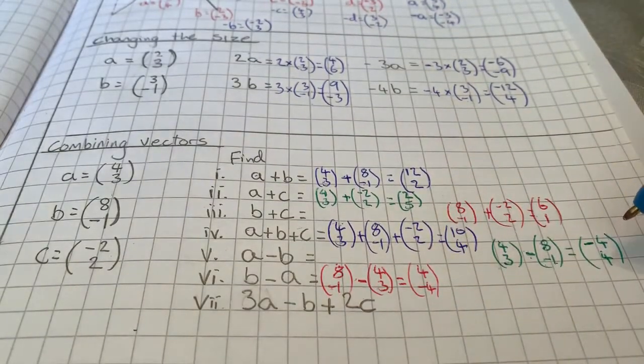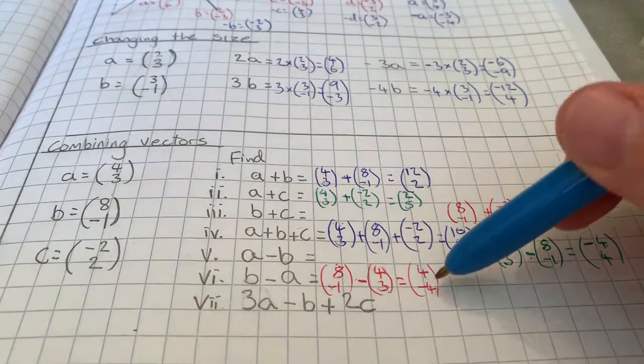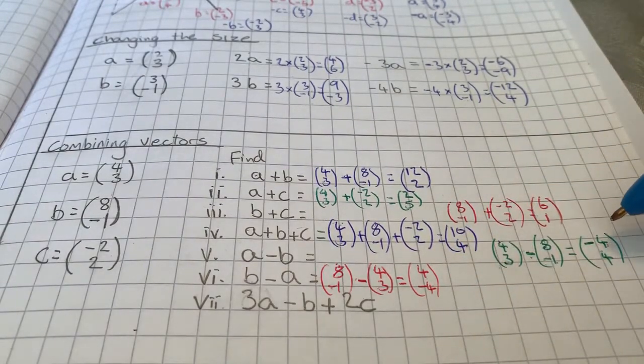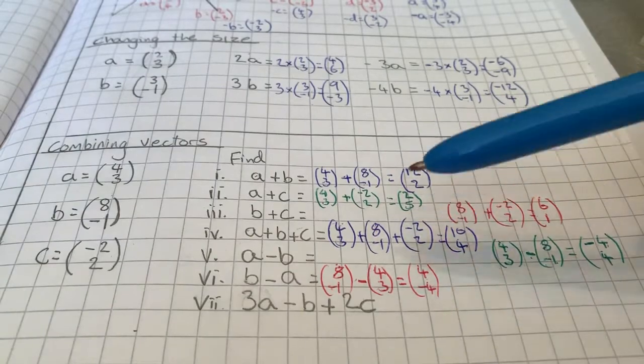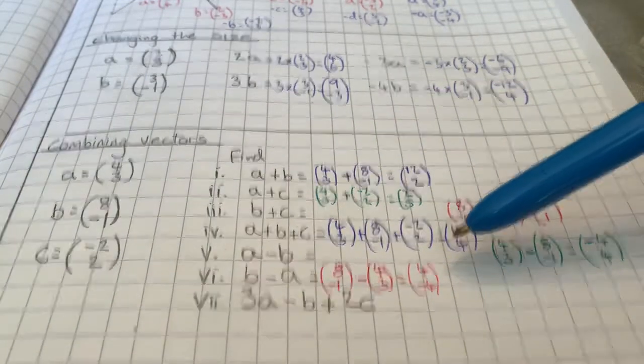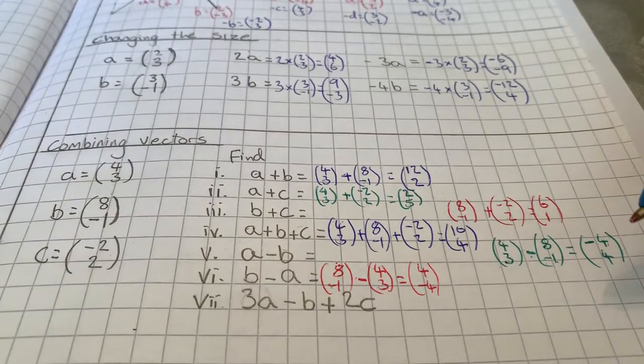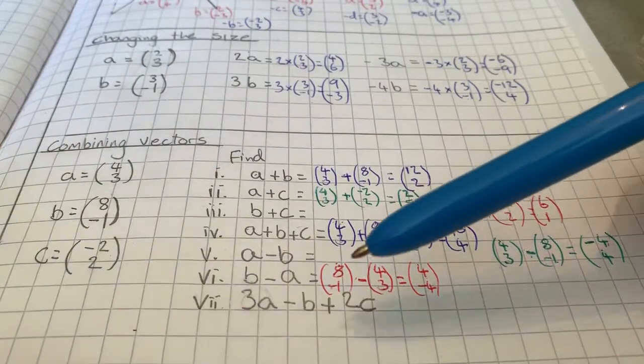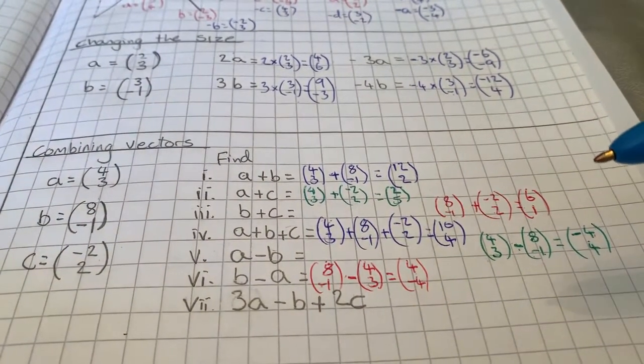Notice how this answer and this answer are different. I know sometimes people assume that if you switch them, they may be the same, but they are different. So be careful with that. Do check.